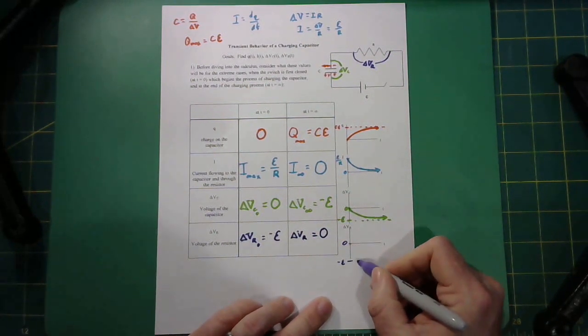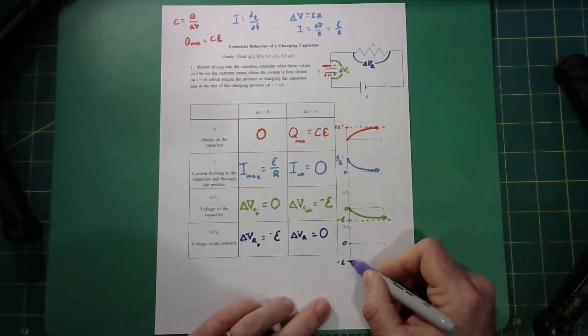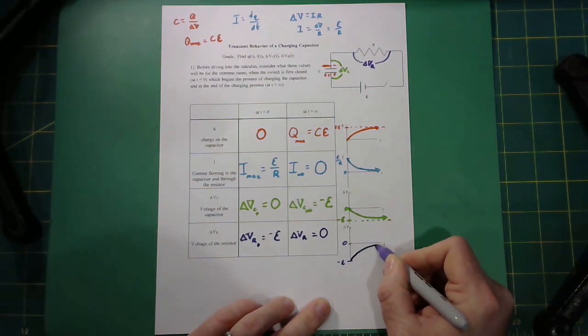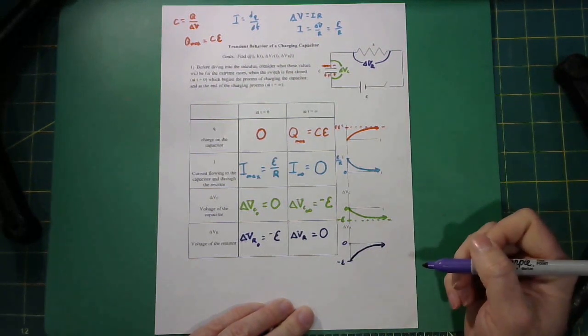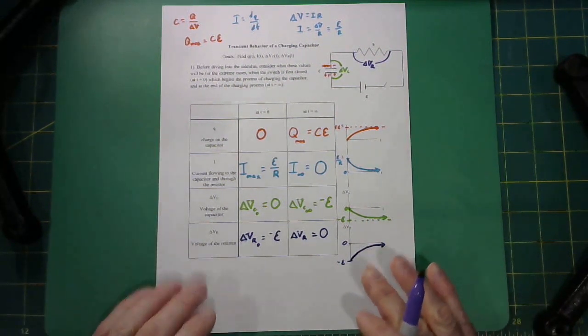So this is going to be an exponential decay graph, decaying down, approaching 0, closer and closer. It takes an infinite amount of time to get there, so it's asymptotic to 0. And so those are the graphs.